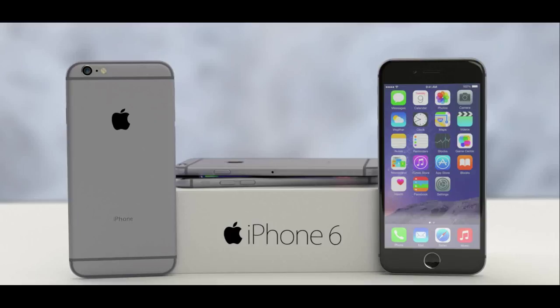Hello and welcome. Today I'm going to be showing you how to create the scene you can see right here. This is of course Apple's latest product, the Apple iPhone 6. So we'll be tackling this project over two parts and two videos. In the first part, all we're going to be doing is the modeling.